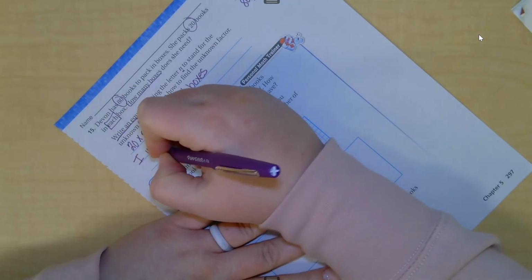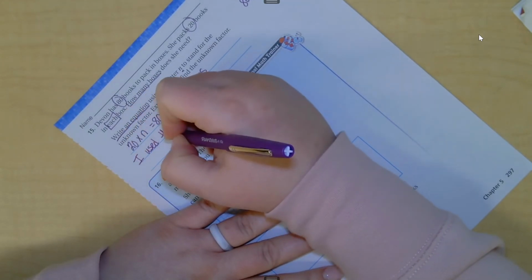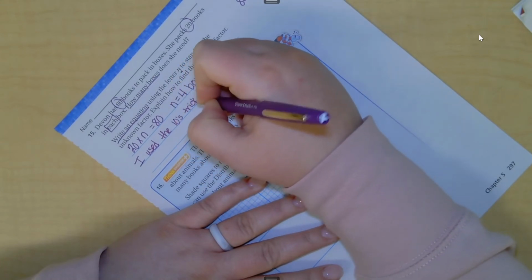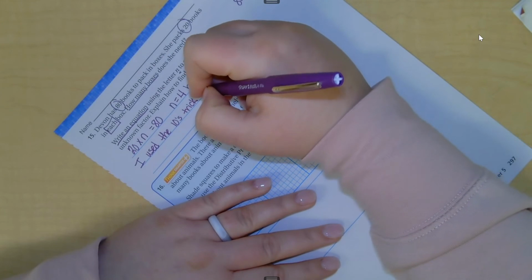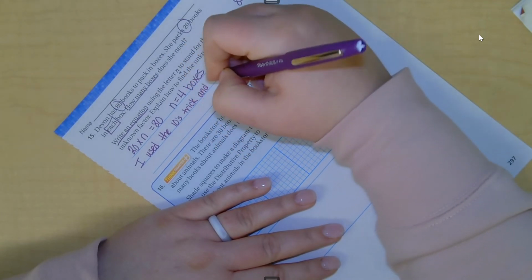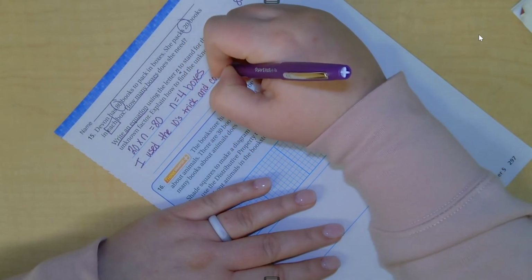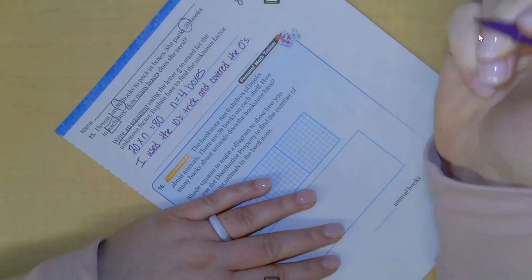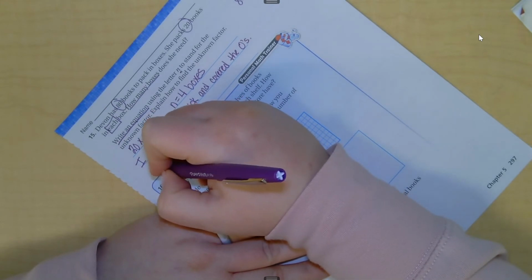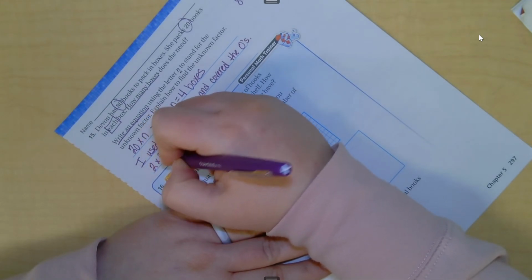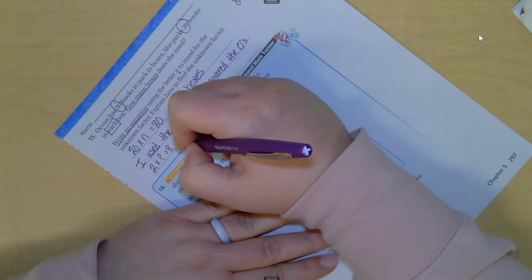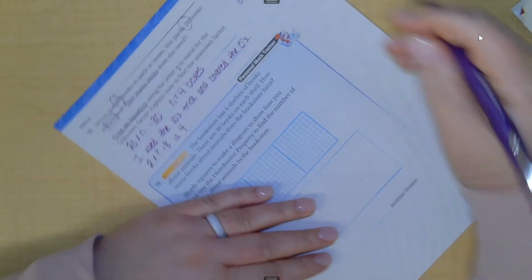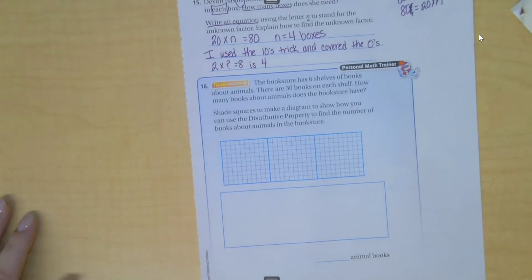I used the tens trick and covered the zeros. Two times question mark equals 8 is 4. Okay, that's what we asked ourselves, right?